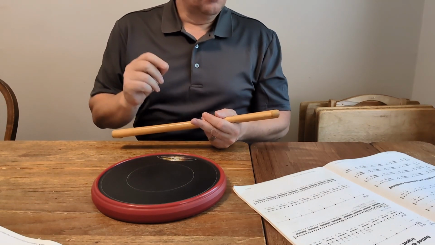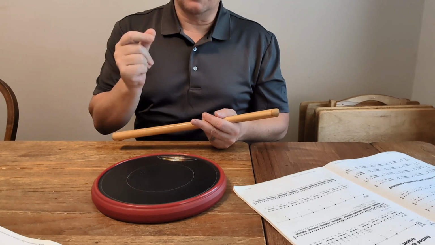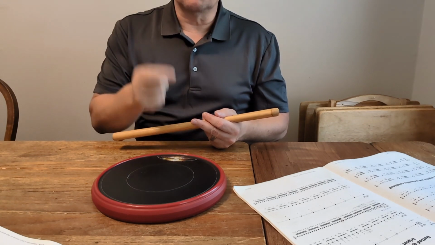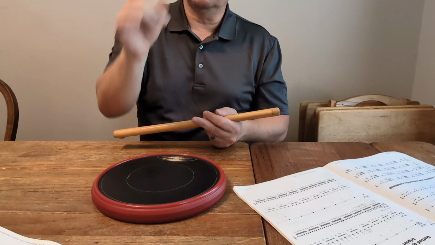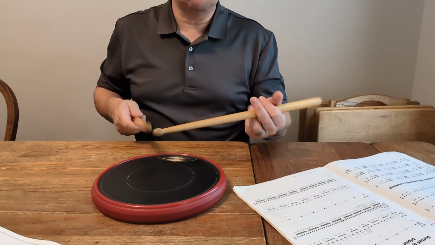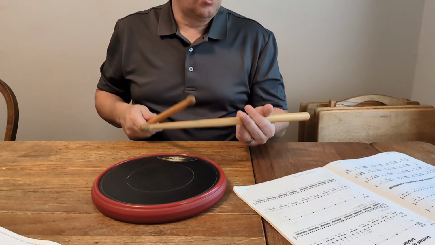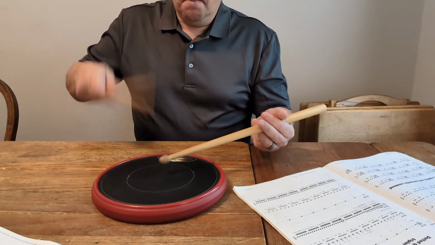All right, now we're going to be going to our 16th note triplets. All right, the count is one triplet and triplet, 2. Okay, one triplet and triplet, two triplet and triplet. It's hard to say when we're going this fast, but you'll hear it when I play. Ready? 1, 2, 3, 4.